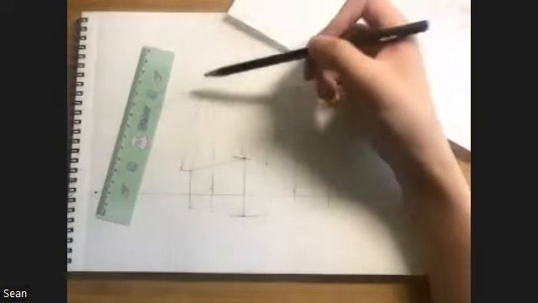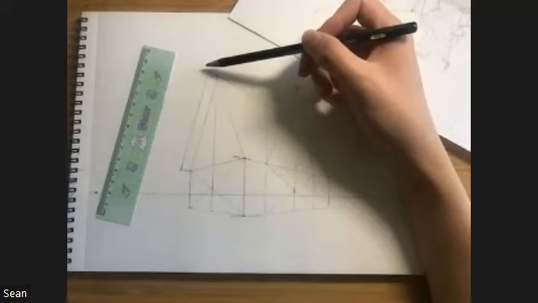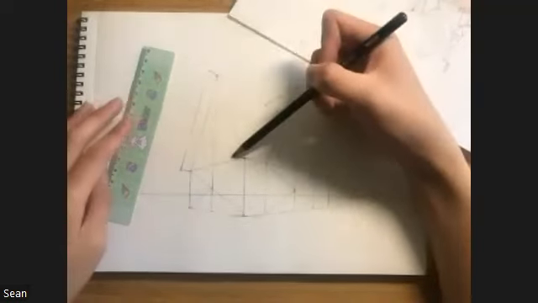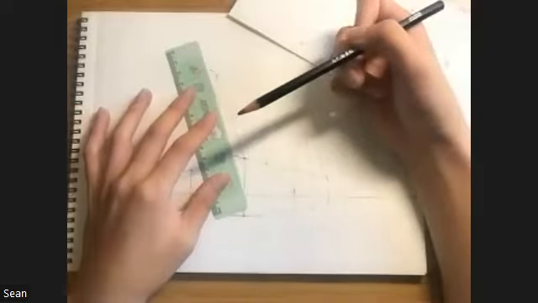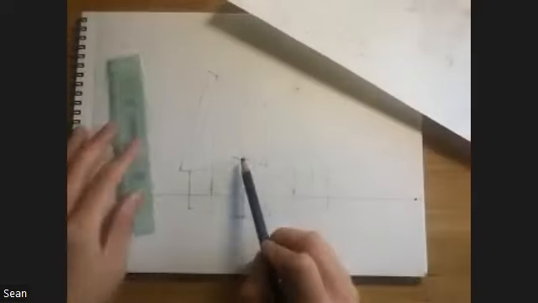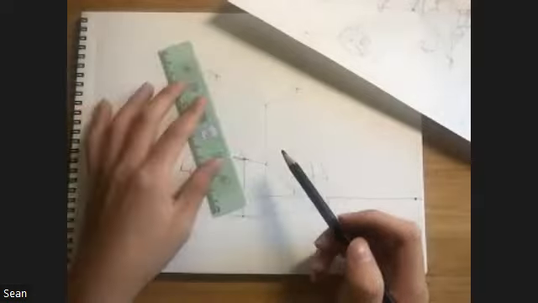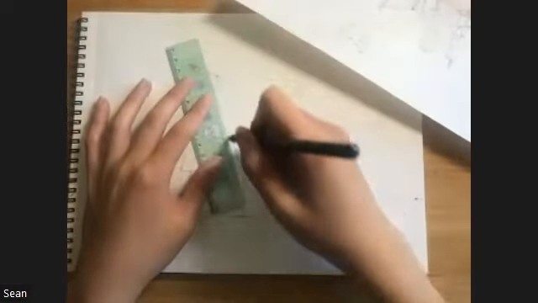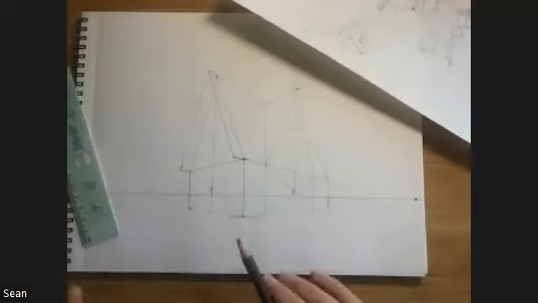And then we can do the same for the other side. So from this tip, the tip that we extended, down to the line. There are so many lines here. And then we have the hanging part. Don't forget, you've done this lots of times. This is our first time. Okay, that looks pretty good.